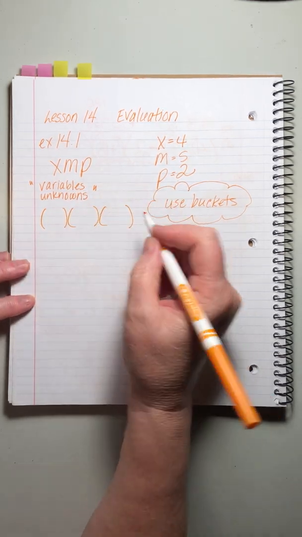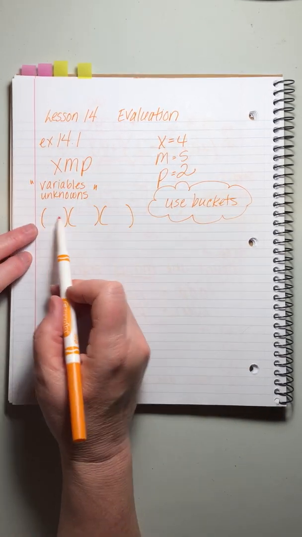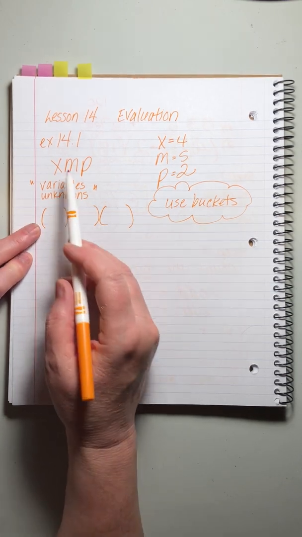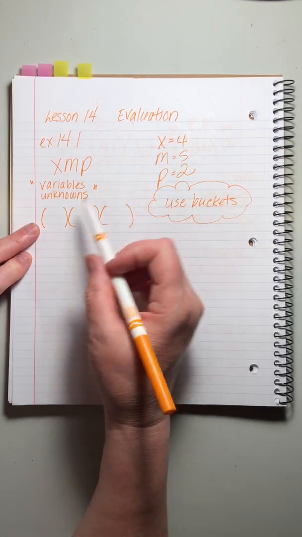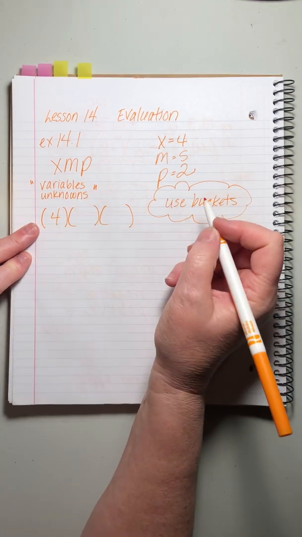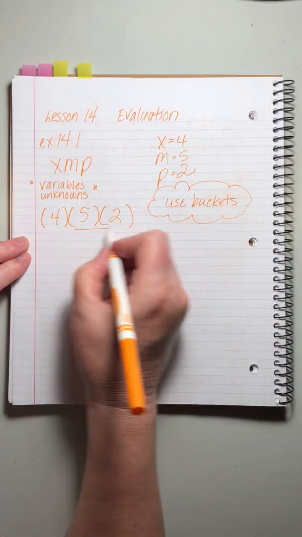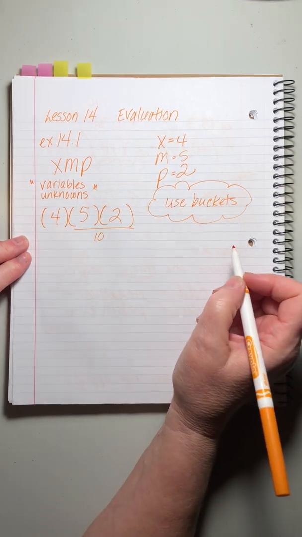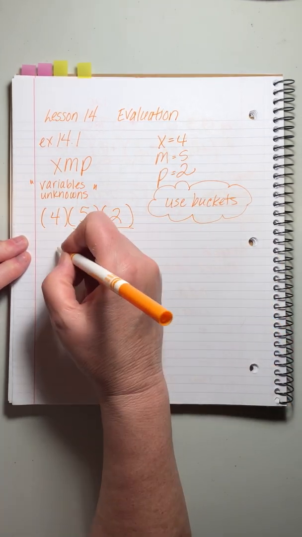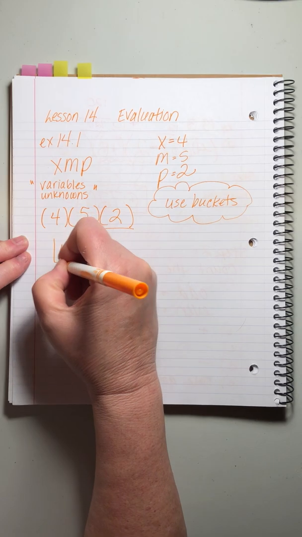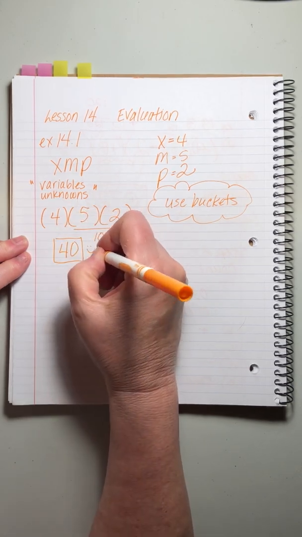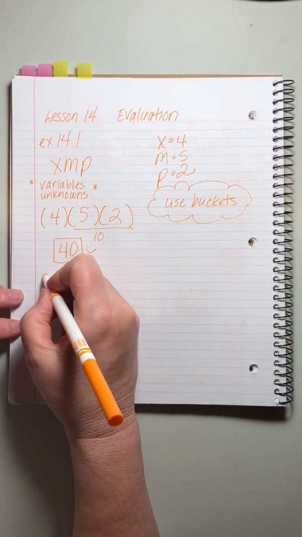What we do is recreate the pattern of the letters by putting a bucket in for every letter. Then we pour the values in. X is 4, M is 5, P is 2. I multiply those together to get 10, and my final answer is 40. And that's the correct answer, right? Let's try another one.